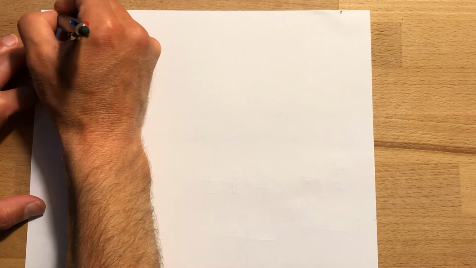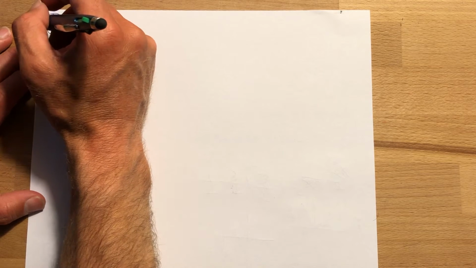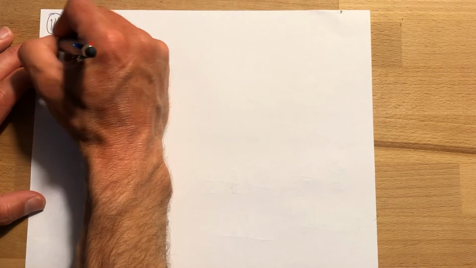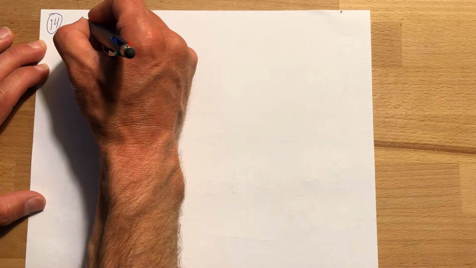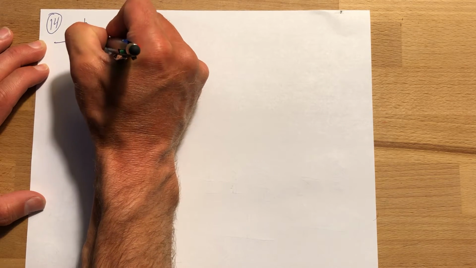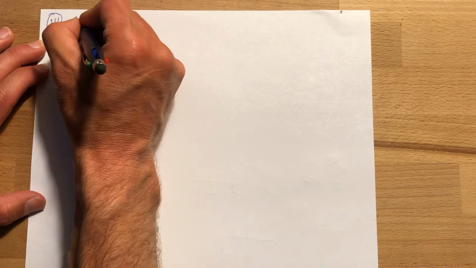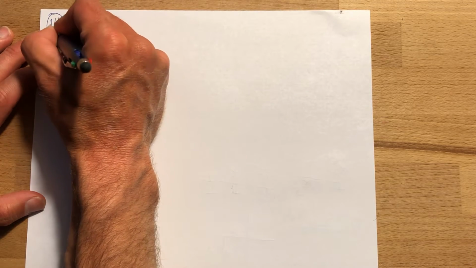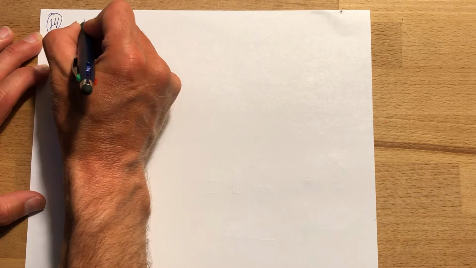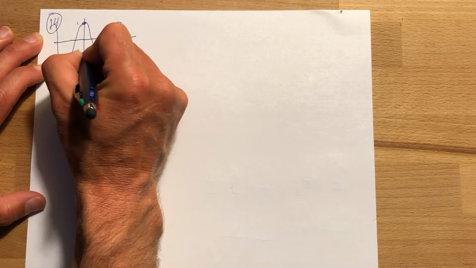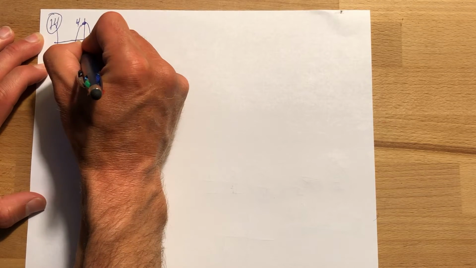All right, going over number 14. For number 14, remember cosine always looks like this. It comes up, it goes down, comes up. And then it comes down, comes up. This is at 1, this is at -1. Now, the only difference is this is going to be at 4, this is going to be at -4.